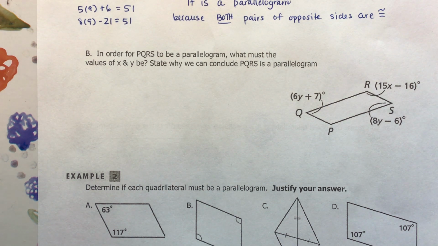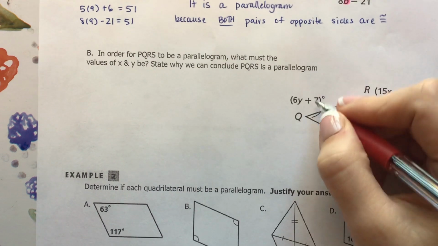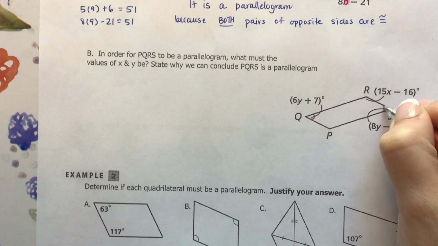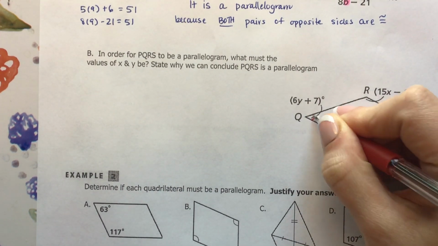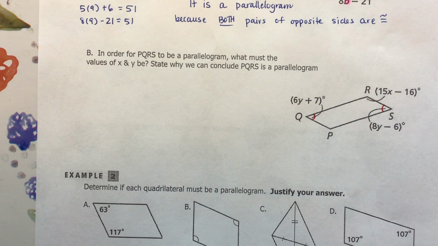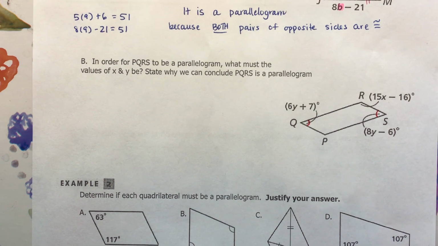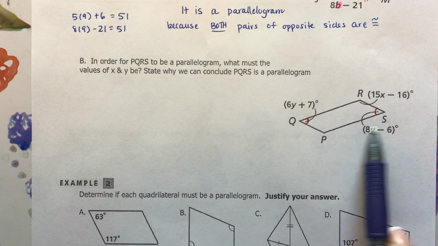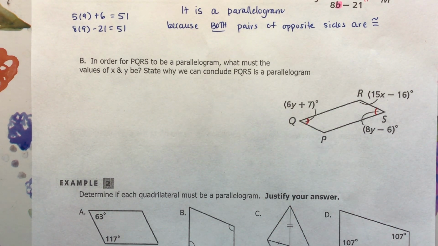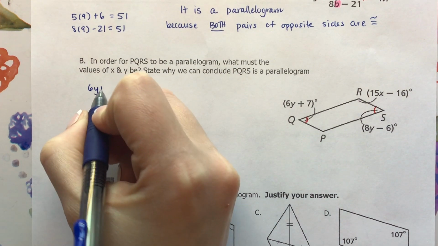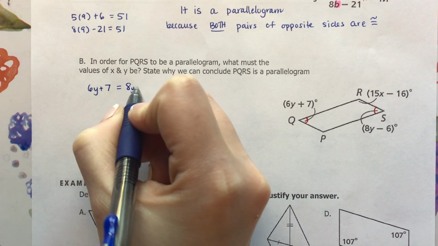Well, if this is a parallelogram, what we would need to happen for it to be a parallelogram, we would need opposite angles to be congruent to each other. And the only way that we can find that value for those angles to be congruent is if we set those values equal to each other. So I'm going to say 6y plus 7 is equal to 8y minus 6.